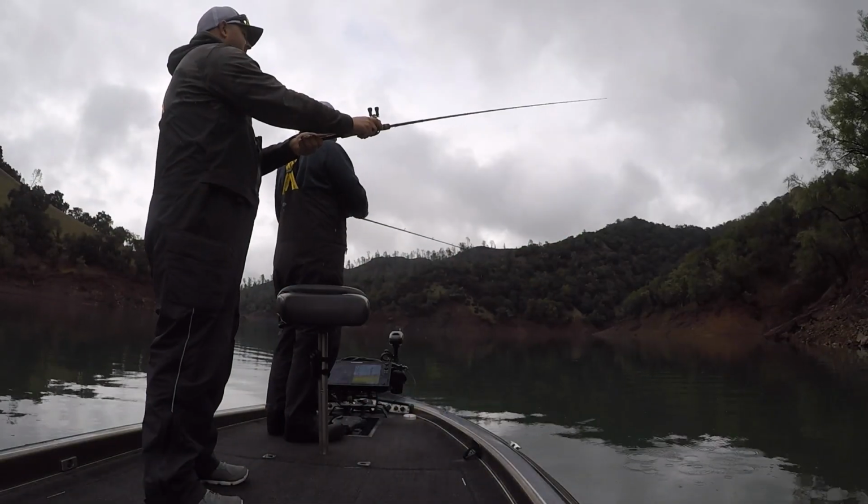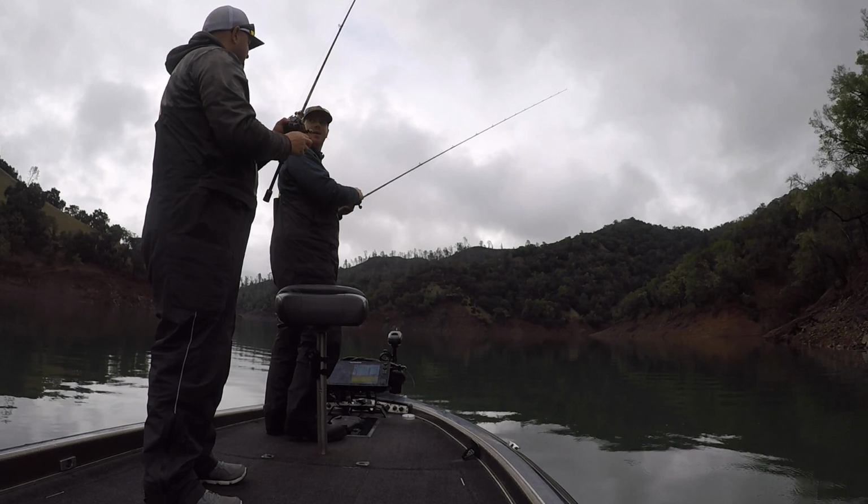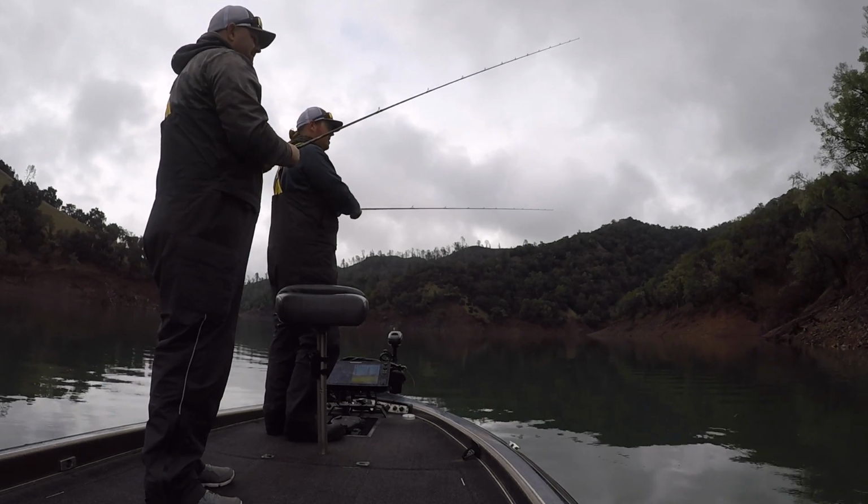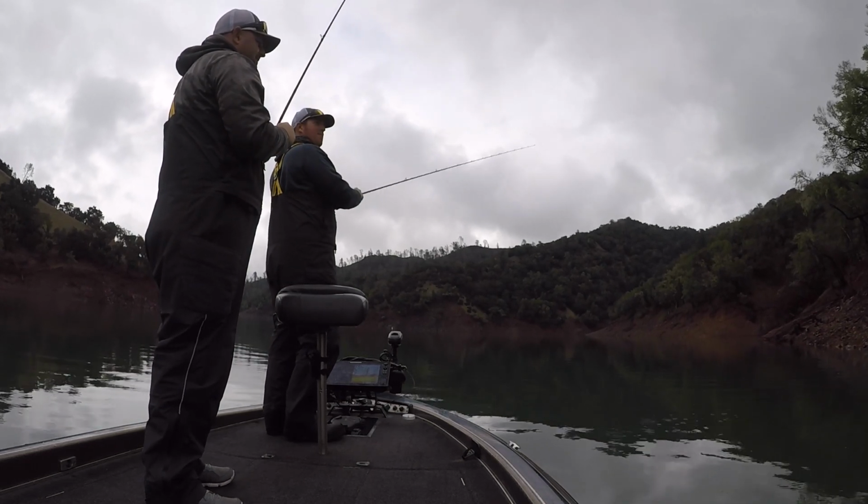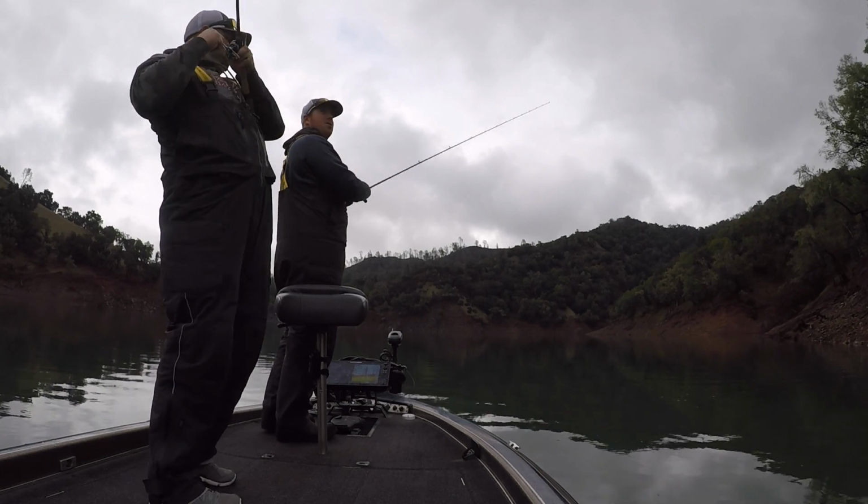The second one is going to be a point that runs out into the lake. Now there are a couple of reasons why points are key. The primary reason is that it's a highway. It's a place that bass can move. But there are other reasons.